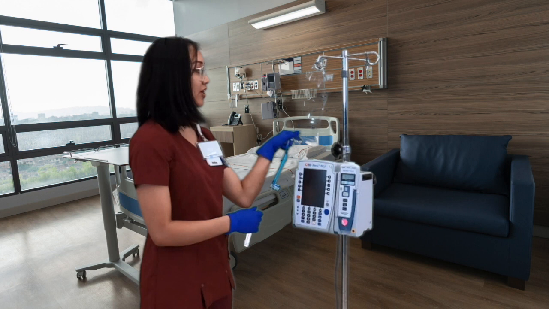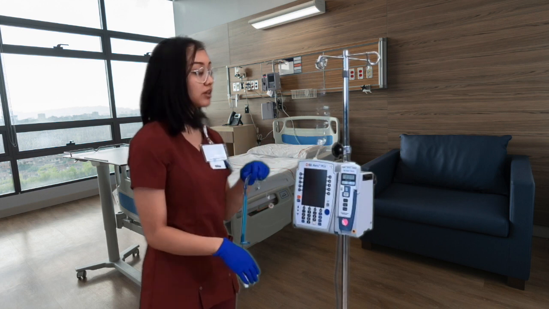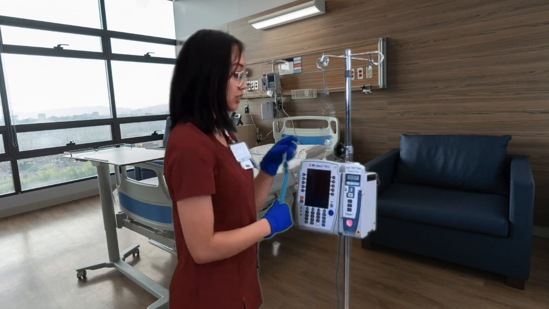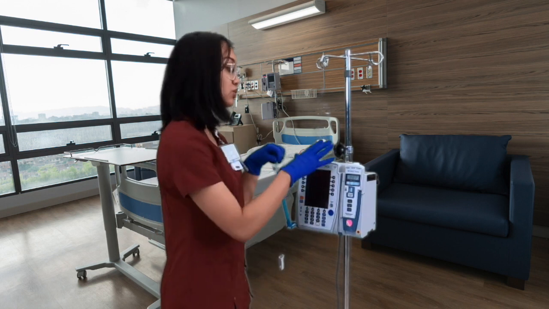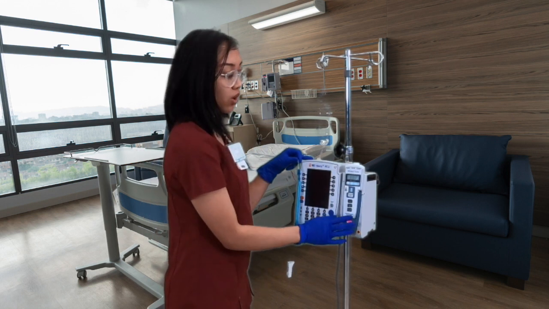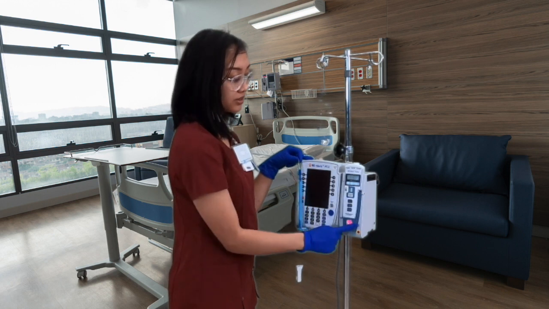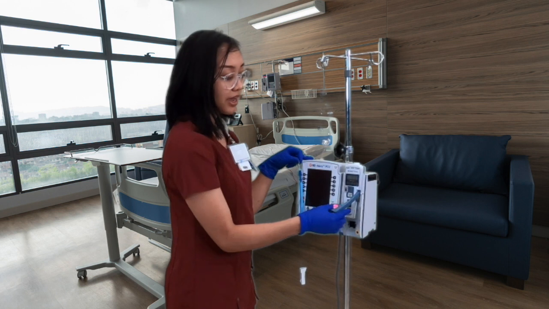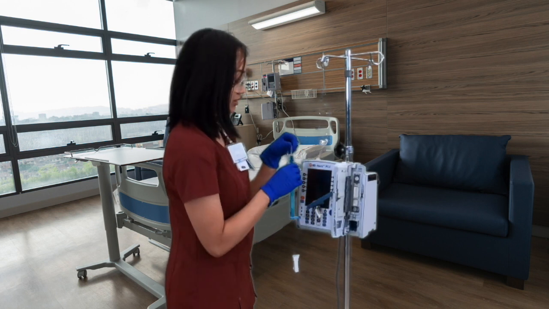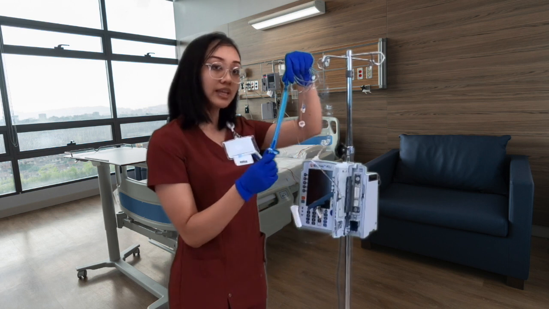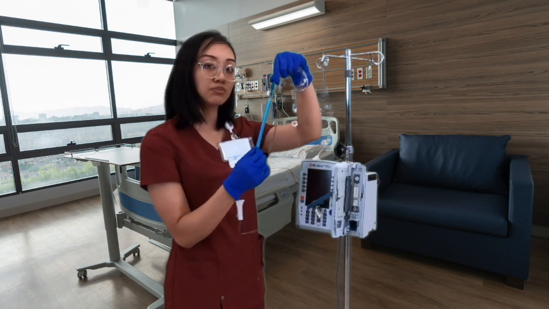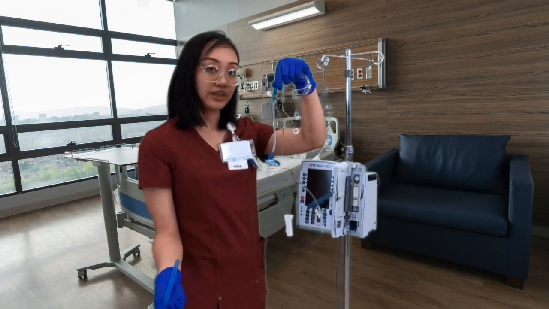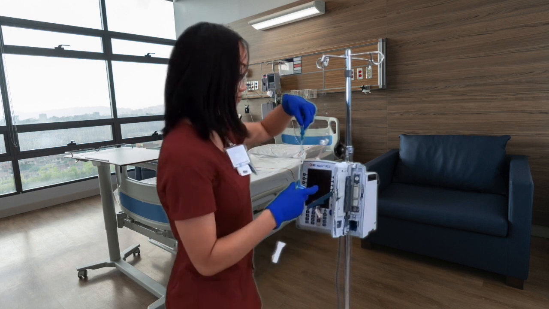Alrighty, now that we have our line primed, we're going to go ahead and go back to the pump. The first thing I like to do is to make sure that we connect our line to our pump. So to open this up, there's a little leverage tab and you're going to pull it up and the door should open for you. So when we get this line, we always have this blue sheath on it. We could just take that off. It's just a protective covering, and this would go in the trash.